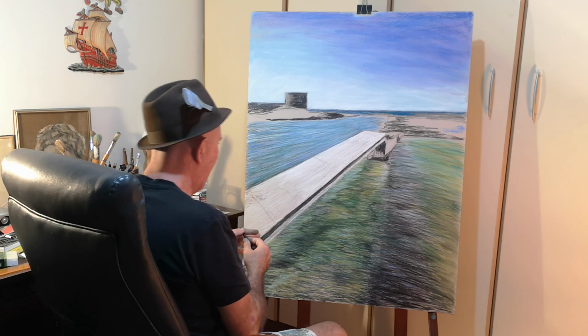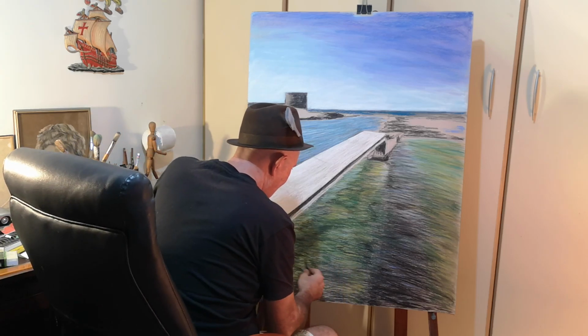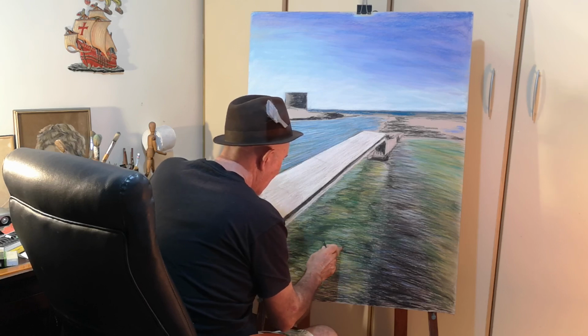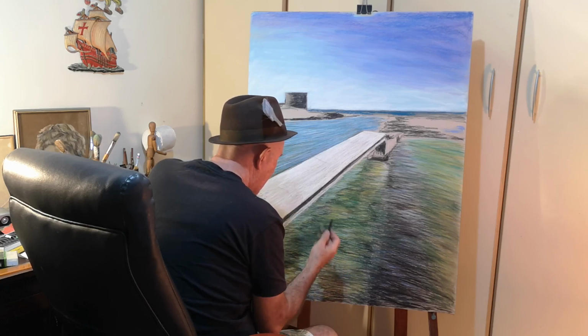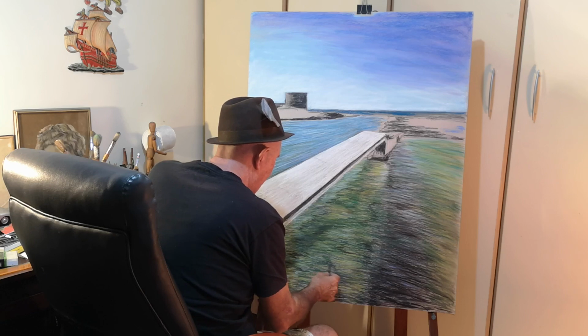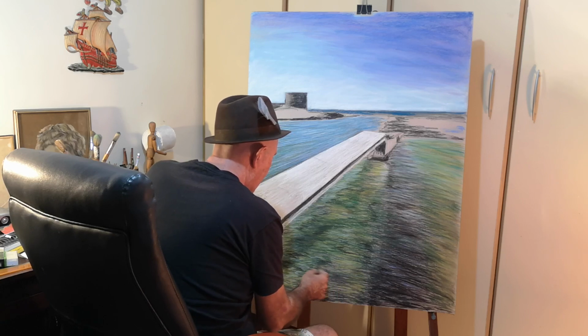So I don't end up with black. It's always going to blend a little bit, but it just adds that depth, that intensity of shade.